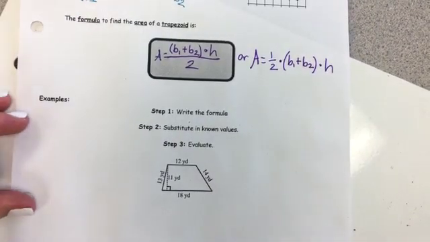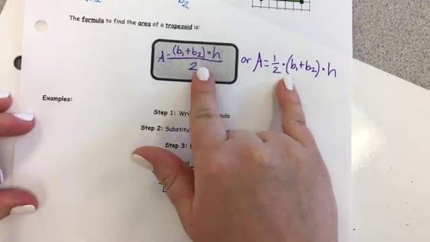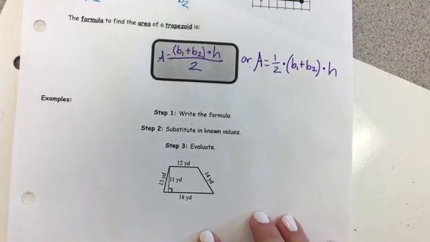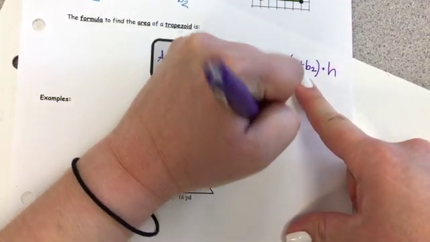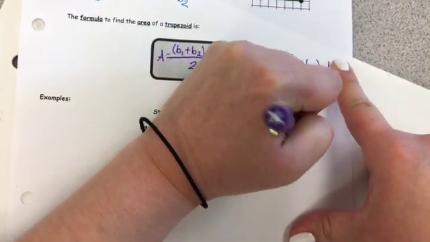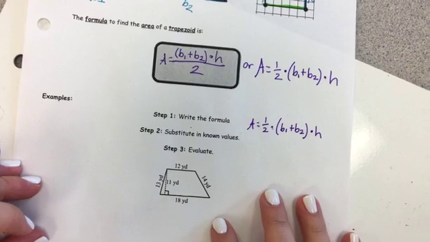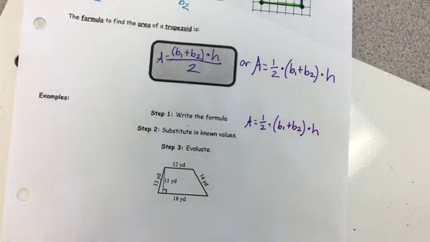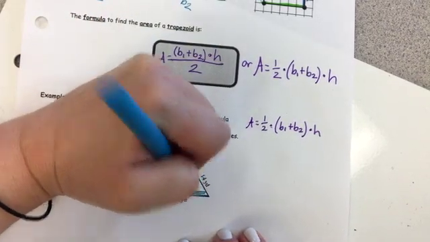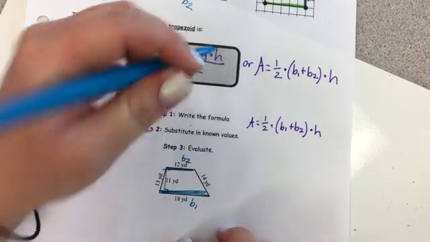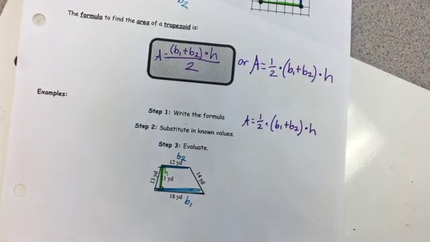So let's give it a try. We're going to write the formula, substitute our known values, and then just evaluate. So you can pick either formula to use. I will go ahead and use this formula just for the first one. So we've got area equals 1/2 times the quantity base 1 plus base 2 times height. I'm going to plug in what I know. So first I'm going to identify my bases. My bases are going to be the two parallel lines. And I'm going to label one of them base 1 and the other base 2. Then my height is going to be the perpendicular line that connects those two.